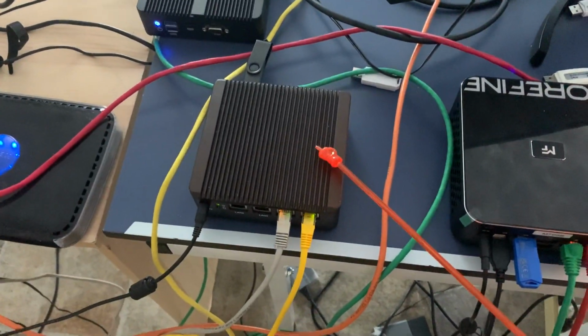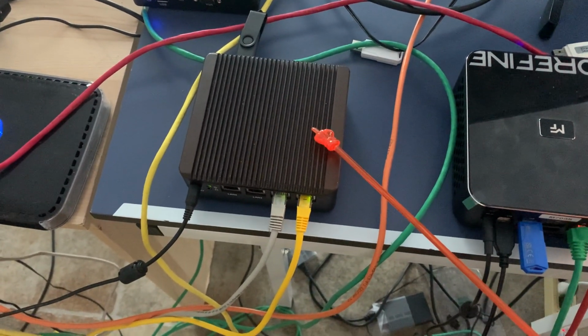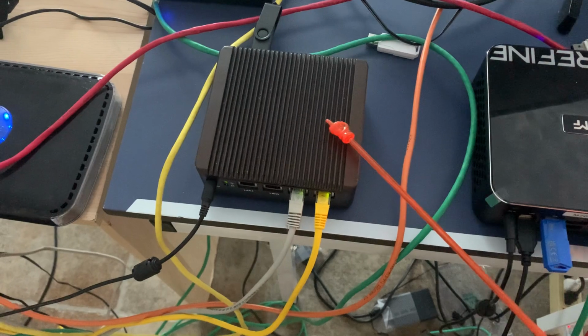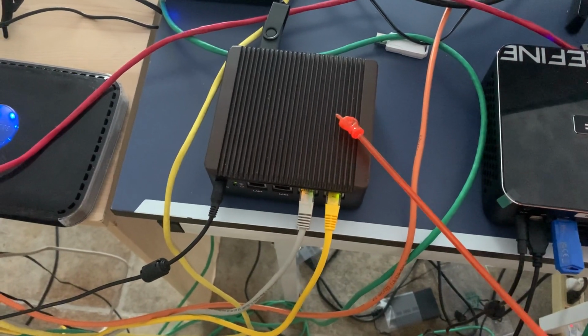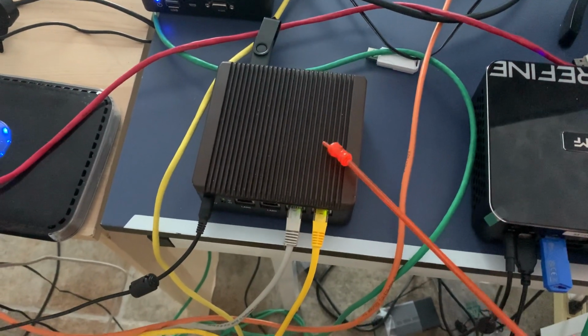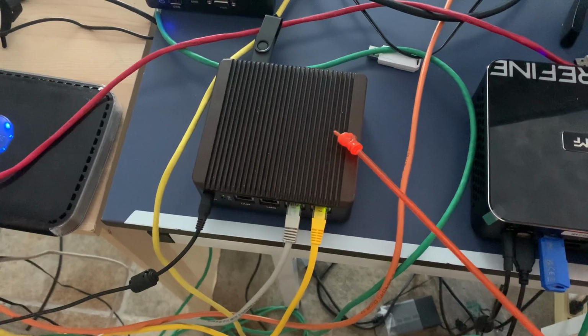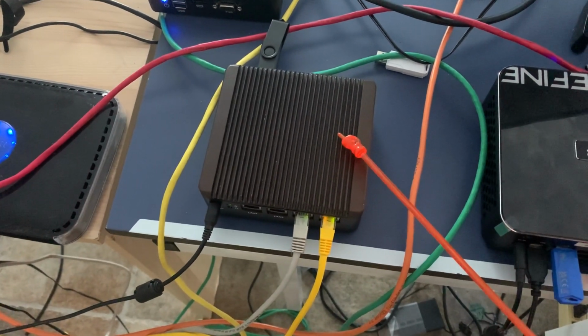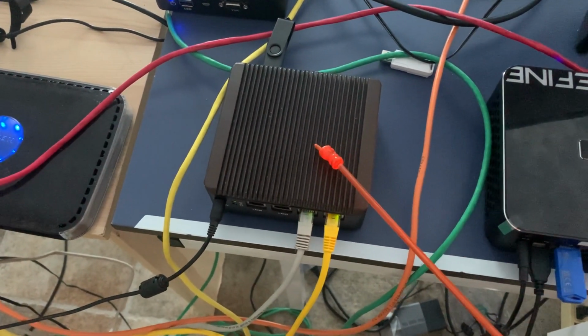Okay. So there is another, this is another open source firewall running on the Intel x86 mini PC. So in my project, I call it IPFire.